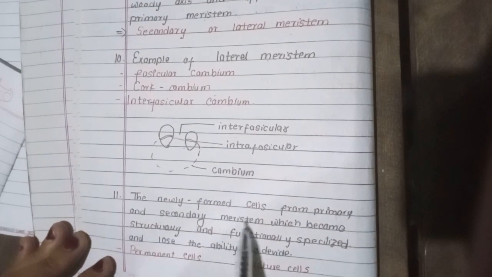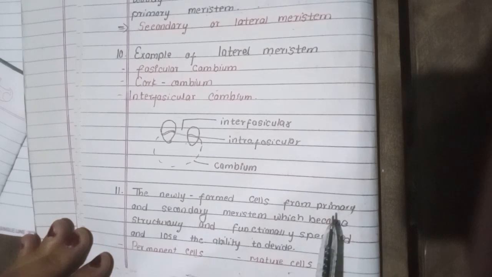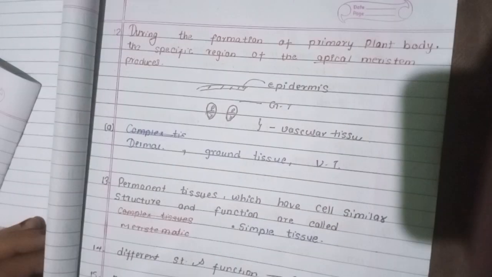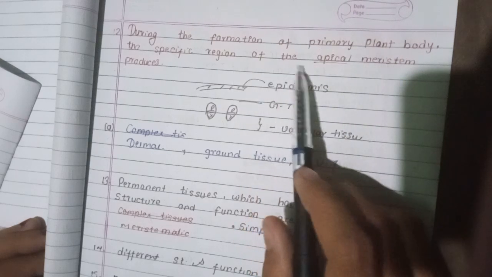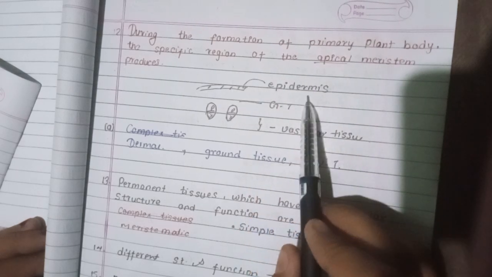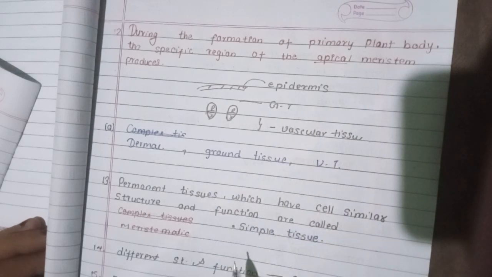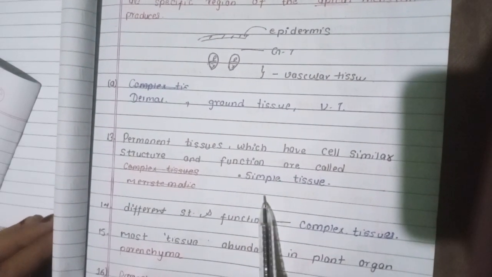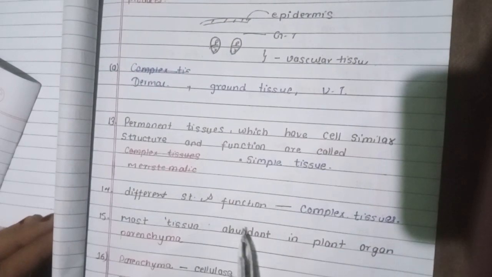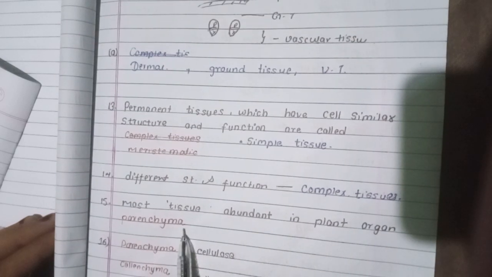The newly formed cells from primary and secondary meristem, which become mature and lose the ability to divide, form the permanent tissue. During the formation of the primary plant body, the specific regions of the apical meristem give rise to epidermis, ground tissue, and vascular tissue: dermal tissue, ground tissue, vascular tissue, and permanent tissue. Tissues with cells of similar structure and function are called simple tissue. Different structure and function: complex tissue. Most abundant tissue in plant organs: parenchyma.